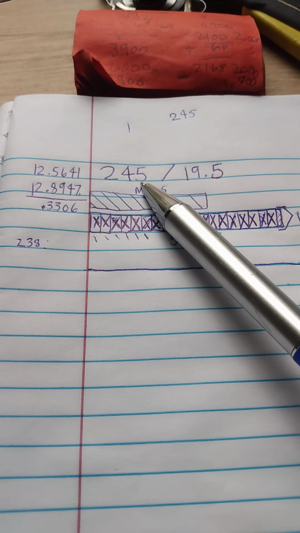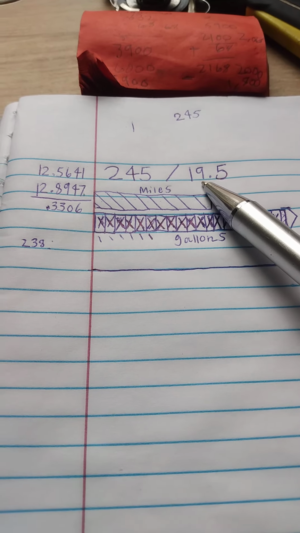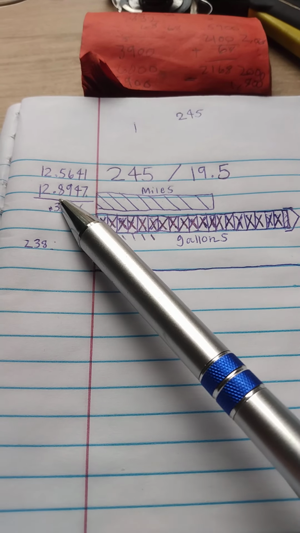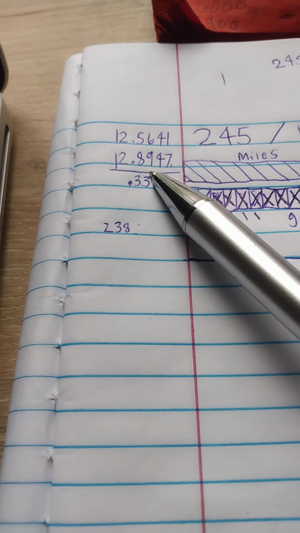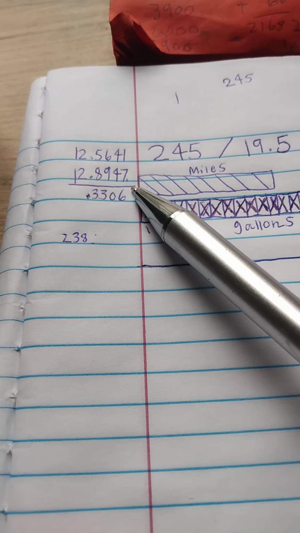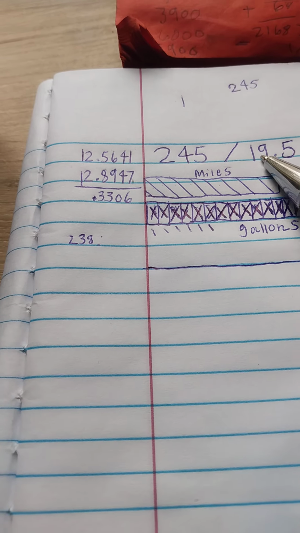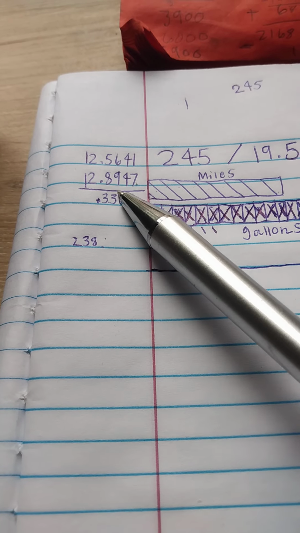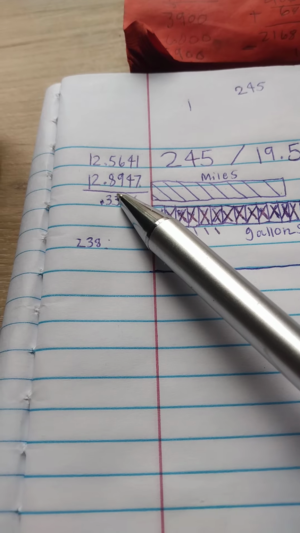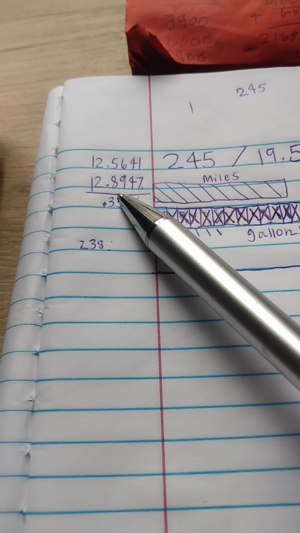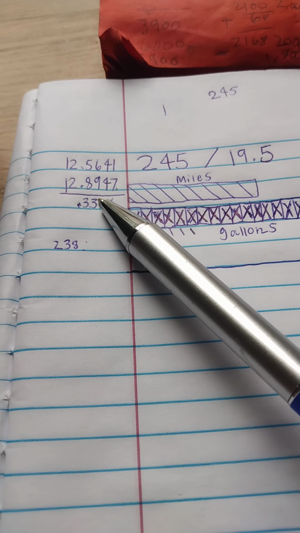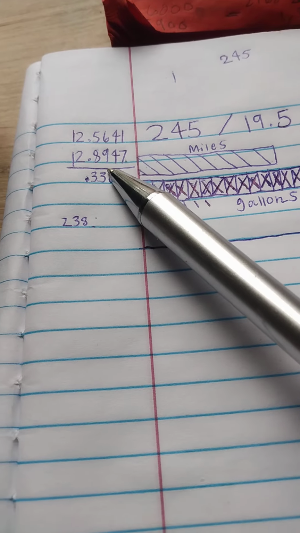If I divide 245 by 19, a whole number, we get about 12.8947, which is easier to understand because I know that every gallon gives me roughly 12.8947, or about 13 miles per gallon, right?